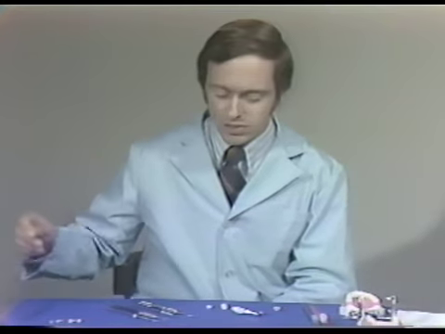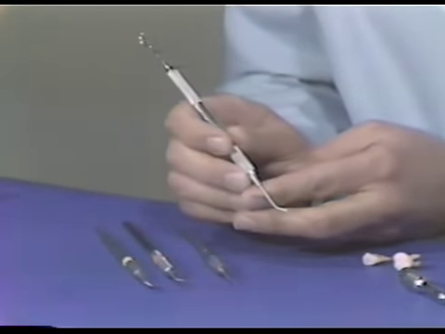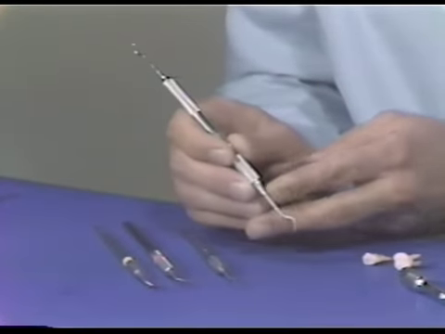To remove the hard deposits from the surface of the tooth and to smooth the surfaces of the roots, various kinds of instruments are used. These are called scalers. Scalers are made of stainless steel. They have a sharp edge on them.